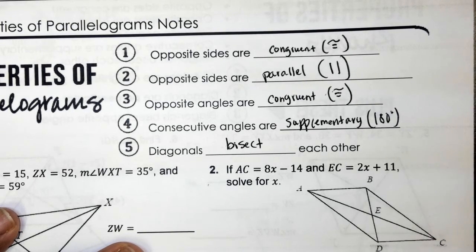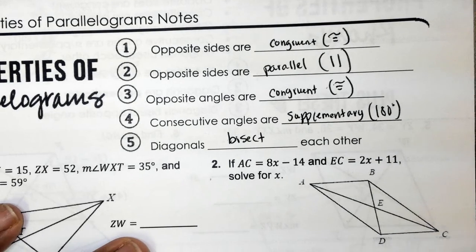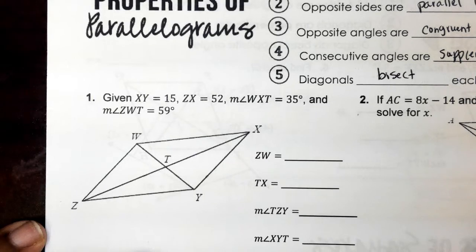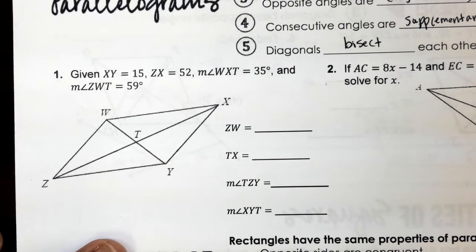That being said, understanding that, we should be able to answer some questions about parallelograms. Let's see what we can do. Zooming in.